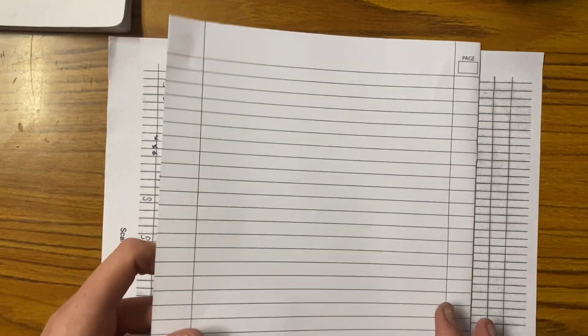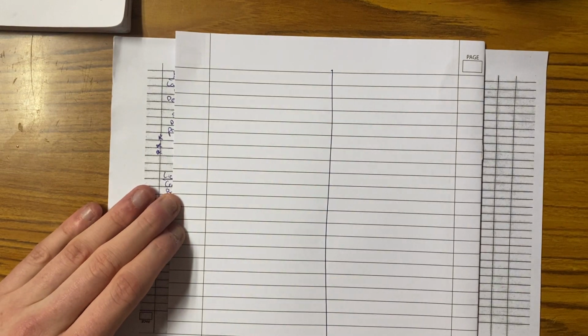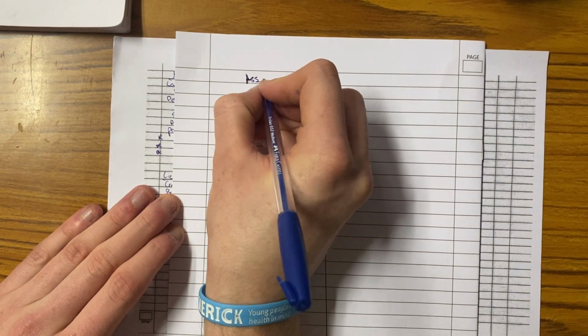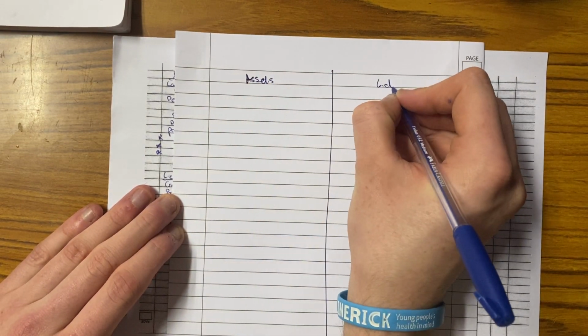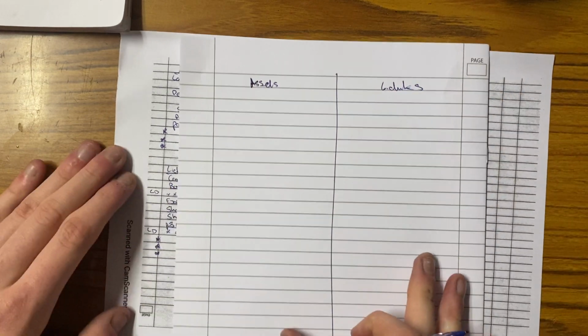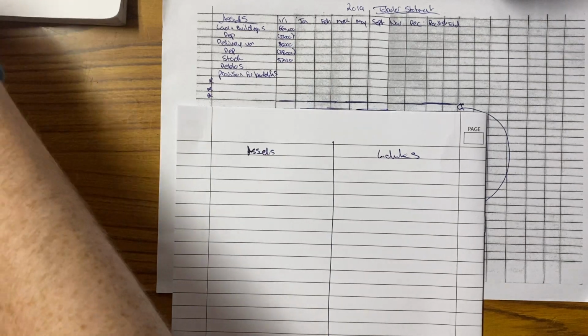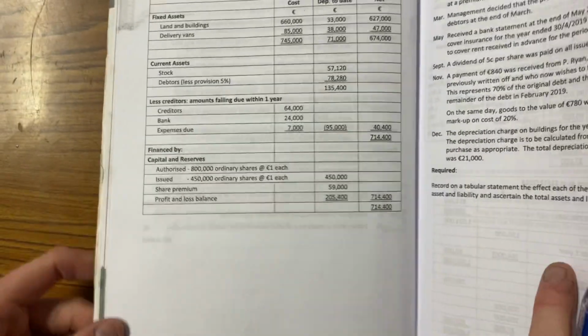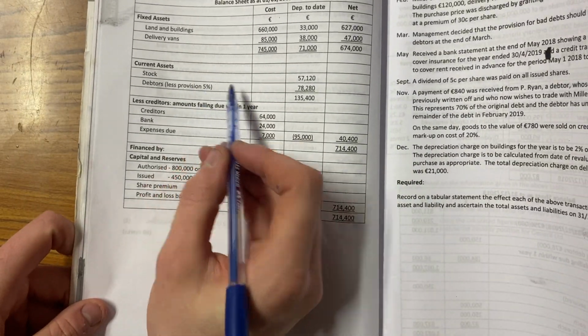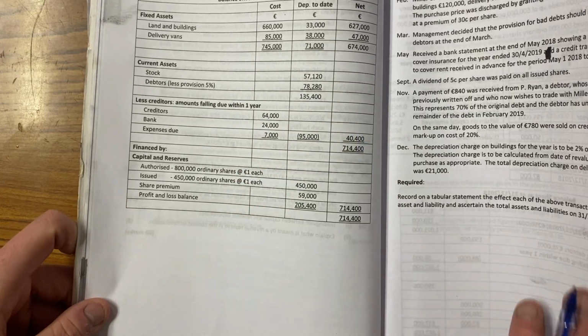Okay, so this is my working sheet that I'll be progressing throughout the question. And again, I'm going to separate into assets and liabilities. Okay, now I have a little calculation. As I stated here, I'm doing the calculation for debtors and bad debt provision. So as you can see here from the question, it states that debtors less provision is equal to 78,280.